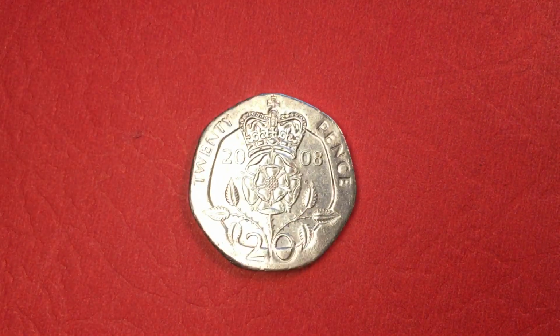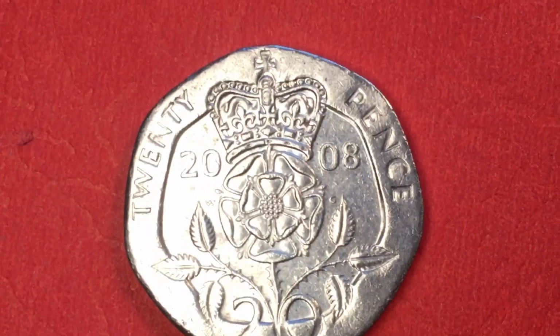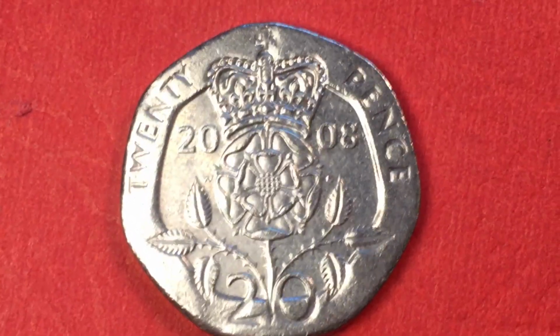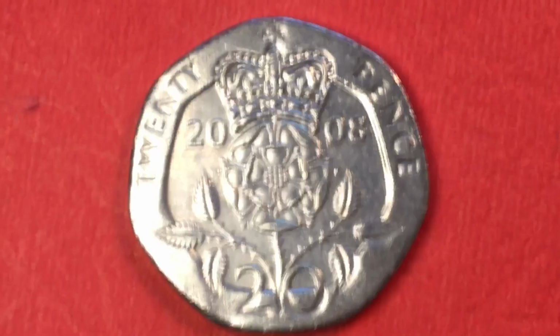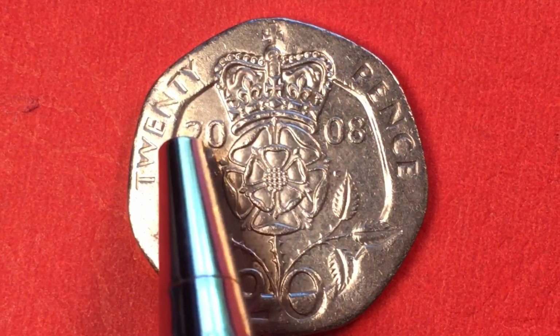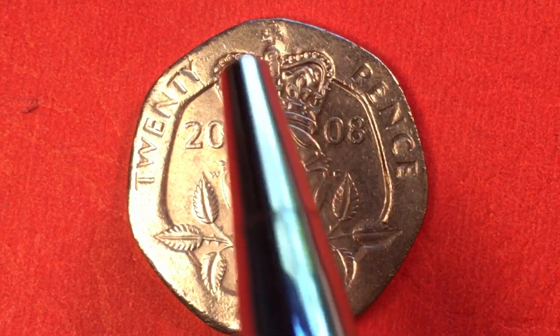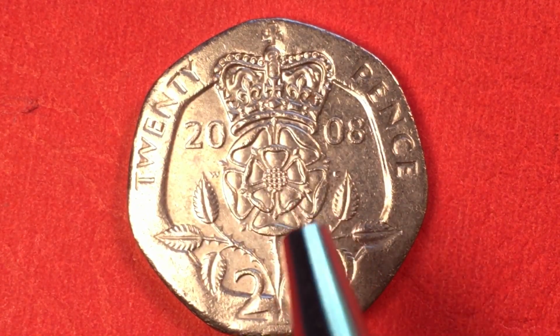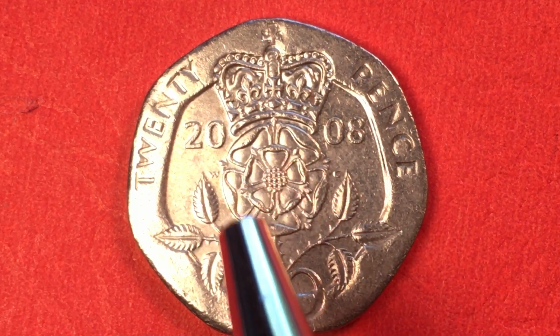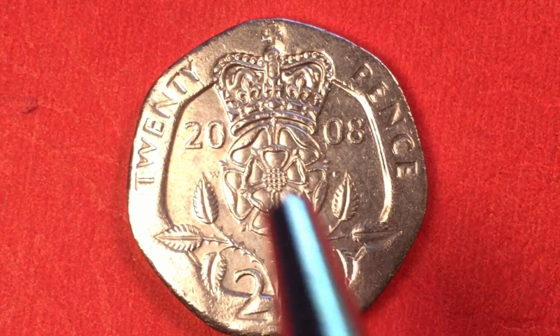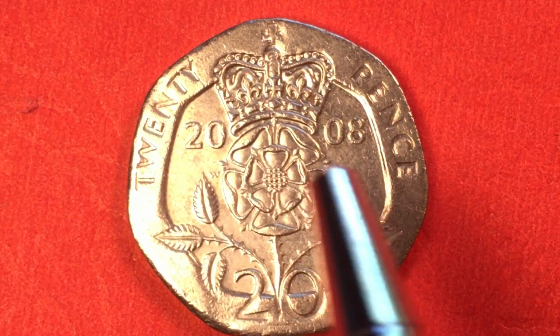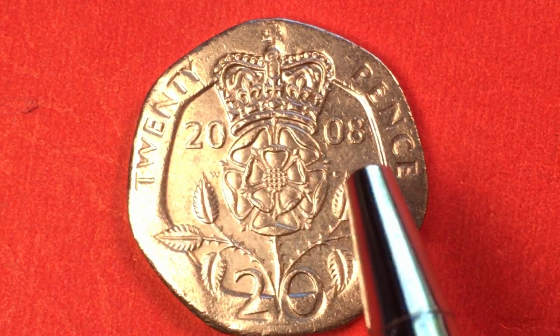If we magnify it, you can see that it says 20 on the left in letters, pence on the right. There's a crown, and the crown is over a Tudor rose, the Tudor family of the monarchs of Great Britain. It says 20 on this side, 08 on this side, so 2008.